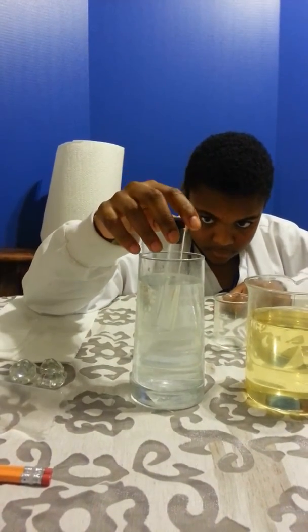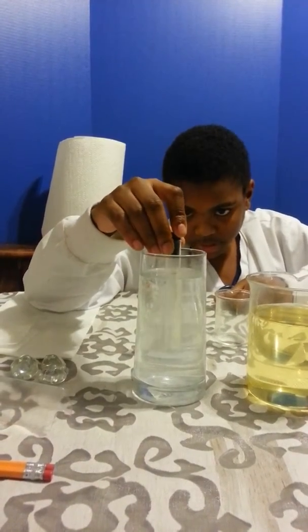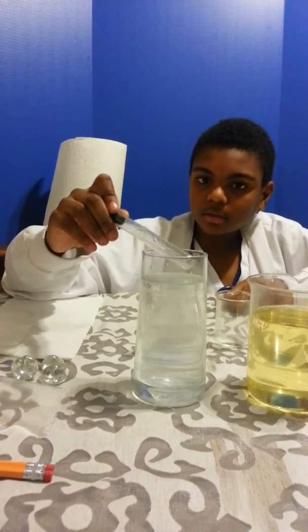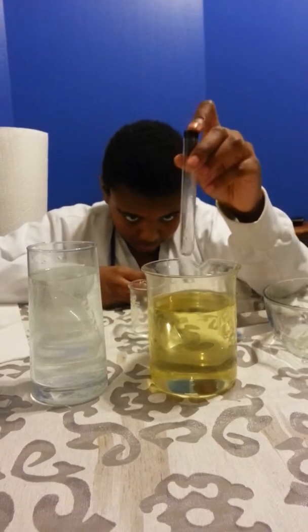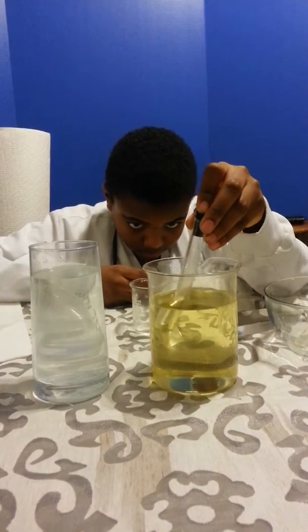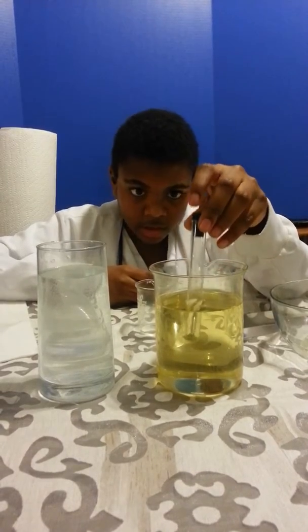Okay, so next we're going to get started with the test tubes. First, I'm going to take a clear test tube. Let's see if we can still see it in water. Yep, there it is. You can still see it. Now, we're going to take it and put it in canola oil. Yep, you can still see it.